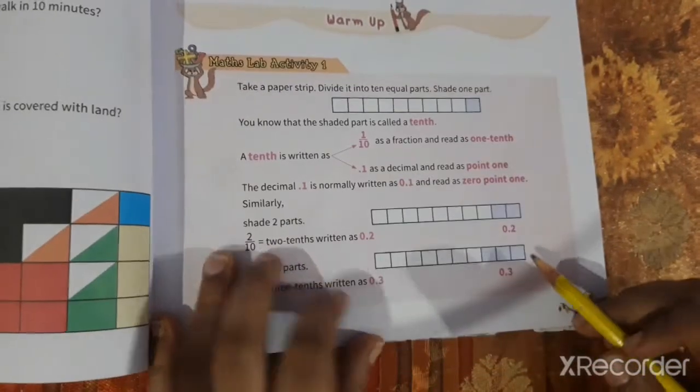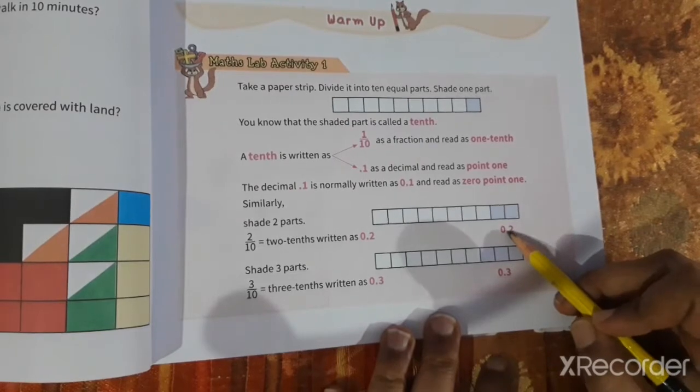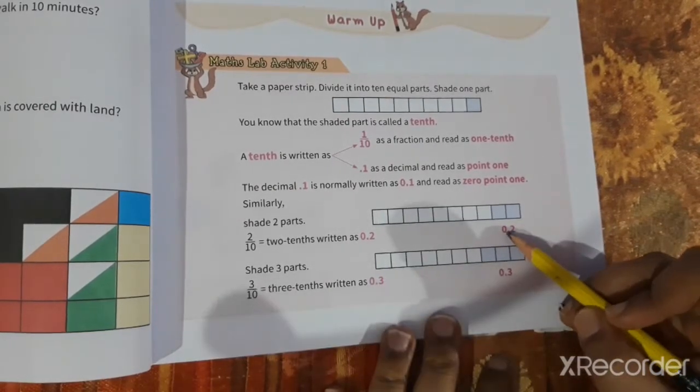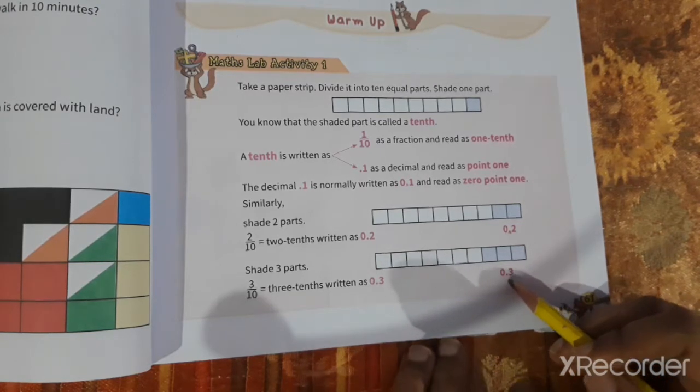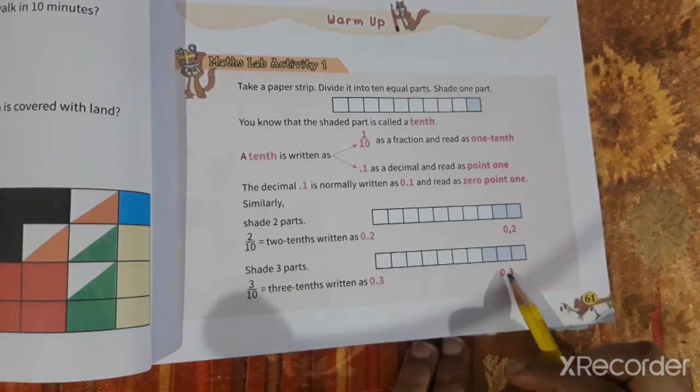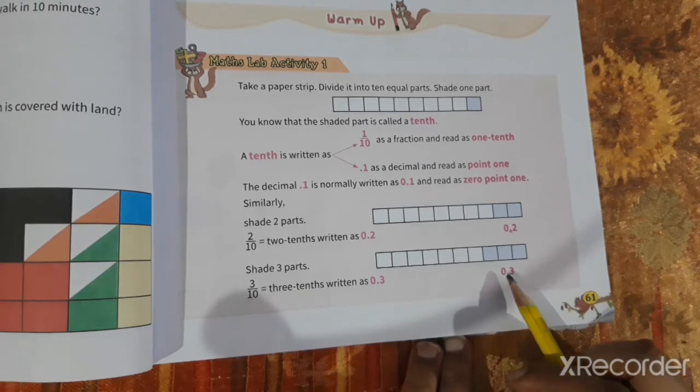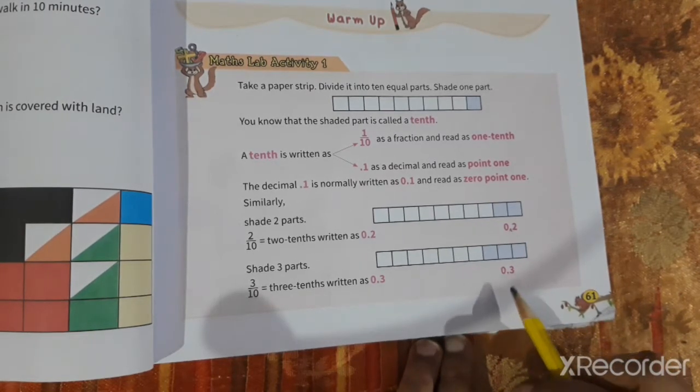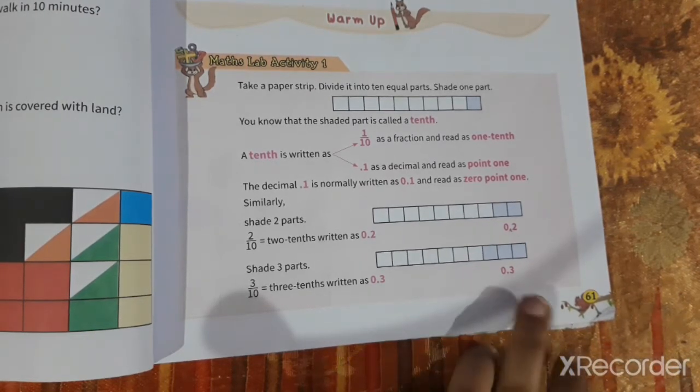So here, 0.2. This is a decimal point. The dot in a decimal number is called a decimal point. The digit following the decimal point shows a value smaller than 1. So here, this is smaller than 1. A value before the decimal point is greater; after the decimal point it is smaller.